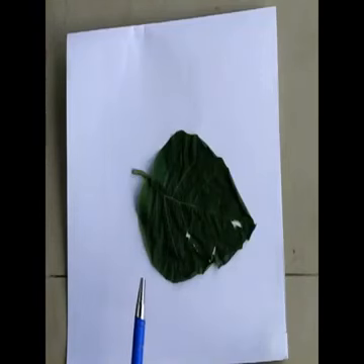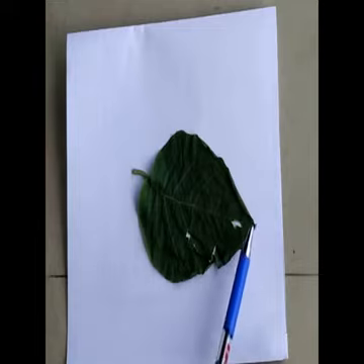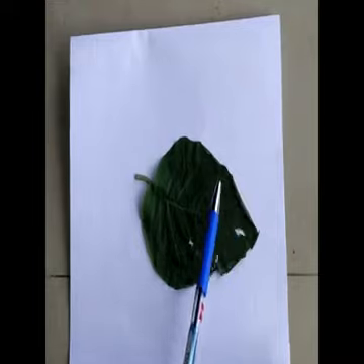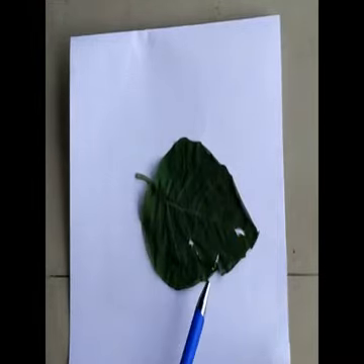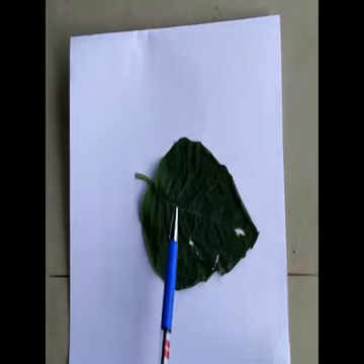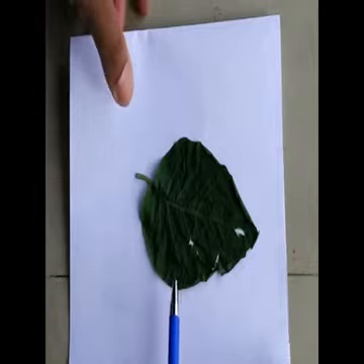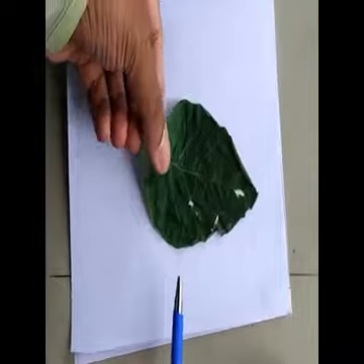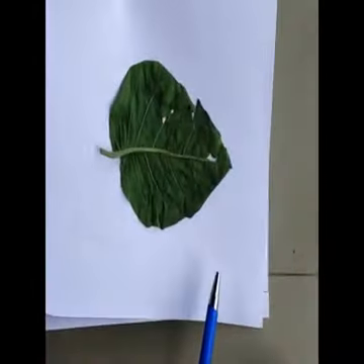This is the sample of Datura leaf. As we have seen in the theoretical aspects, it has an acute apex, sinuate margin, and asymmetrical base. This is the dorsal surface, so the color of the drug is dark green, whereas on the ventral side it is light green in color.